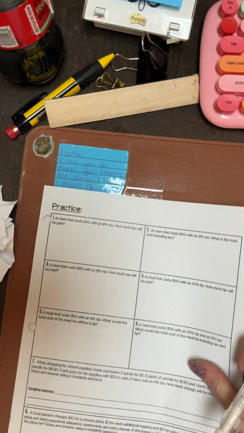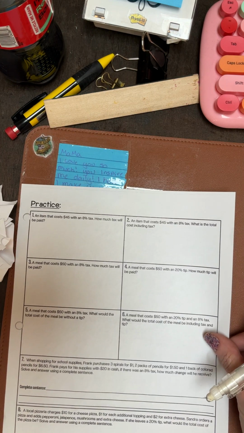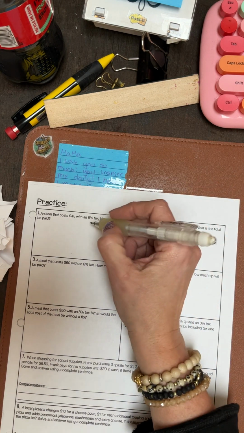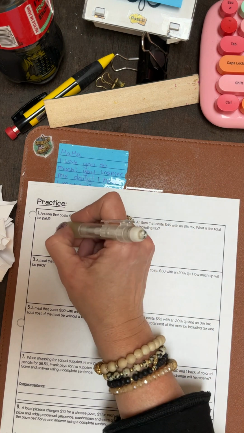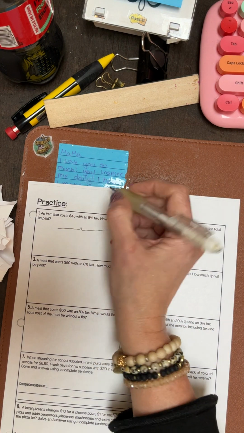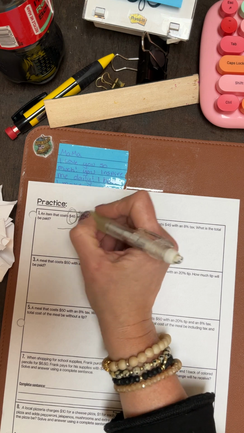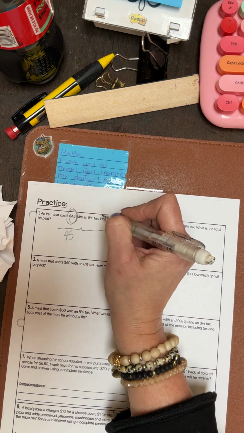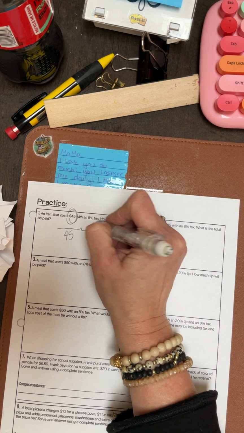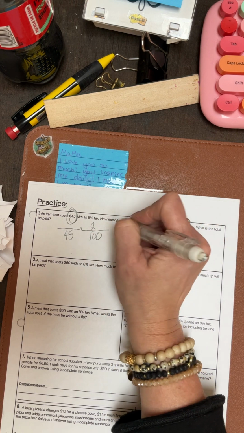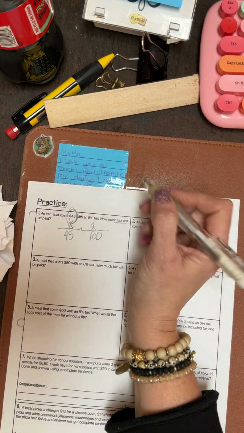So let's look at some of these that you had for homework. All right. An item costs $45 with 8% tax. So we draw our amount. Our total amount, what we're spending, is $45. We have 8% tax. How much is the tax? So we don't know that.